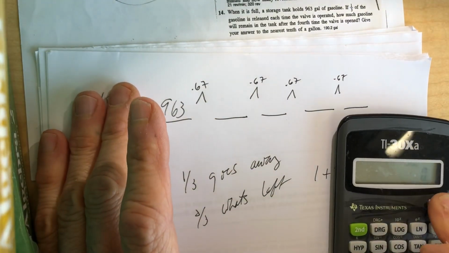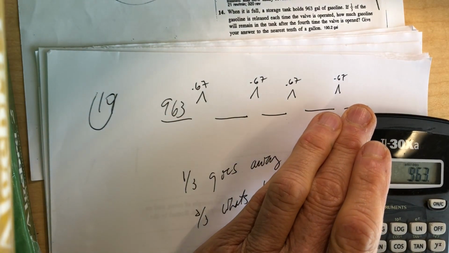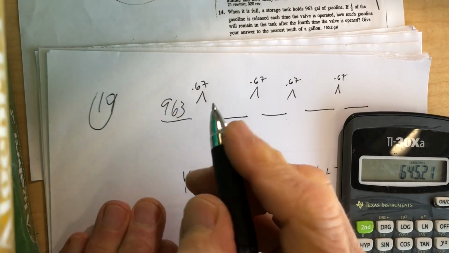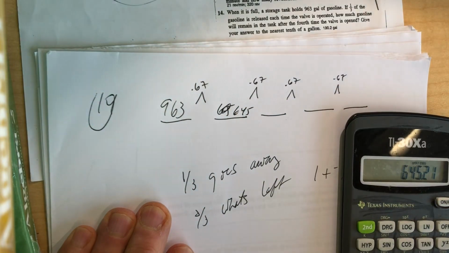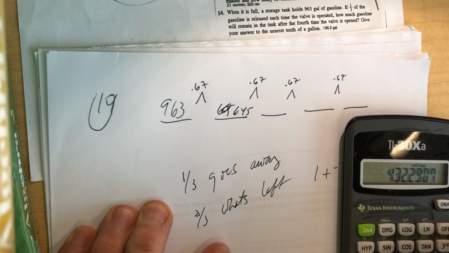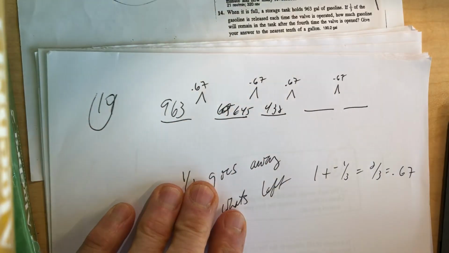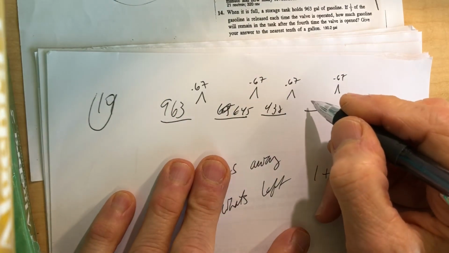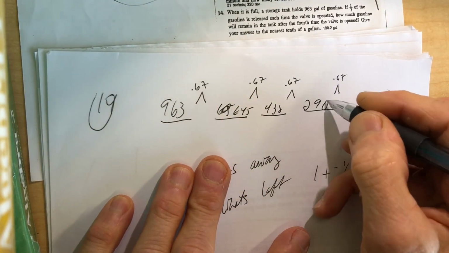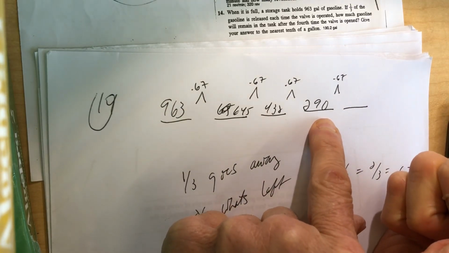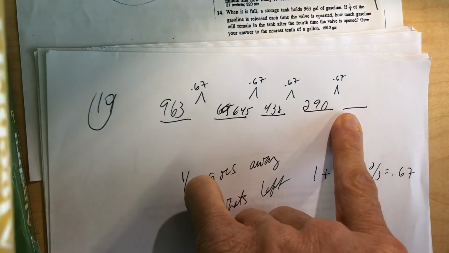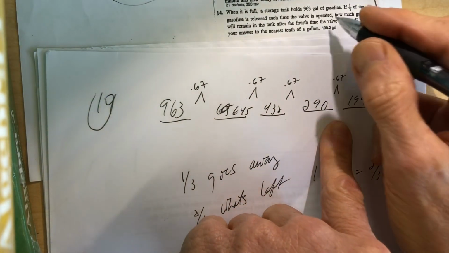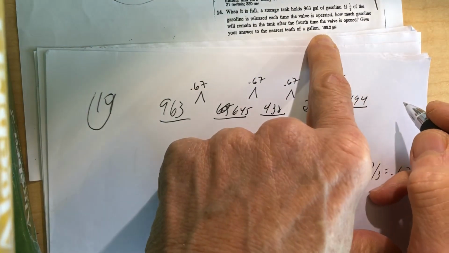Okay, so 963 times 0.67 equals 645. 645 times 0.67 is 432. 432 times 0.67 is 289 or 290. And you would have noticed, oh, but that's not the answer. And then you might have realized that you need to do it one more time. And you get 194.